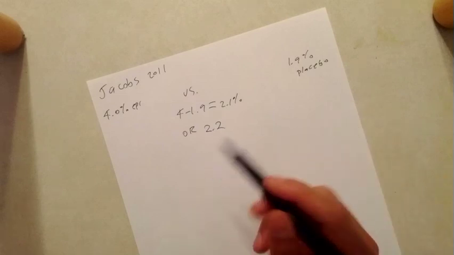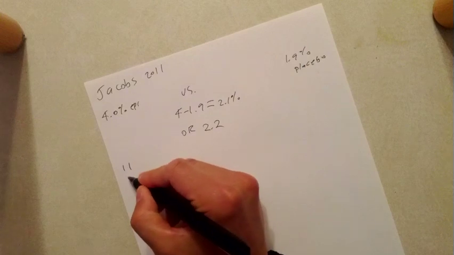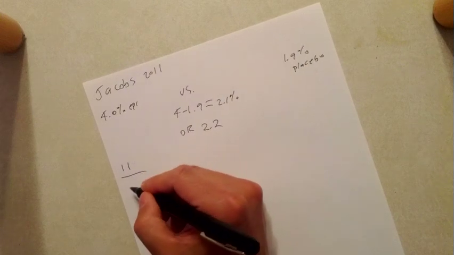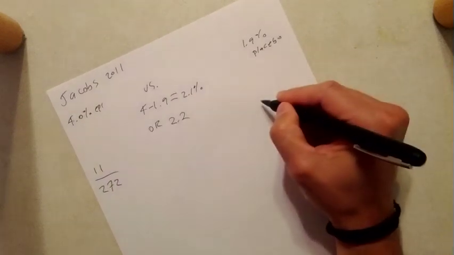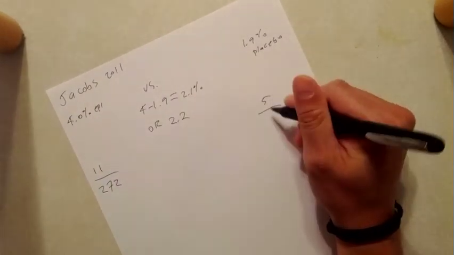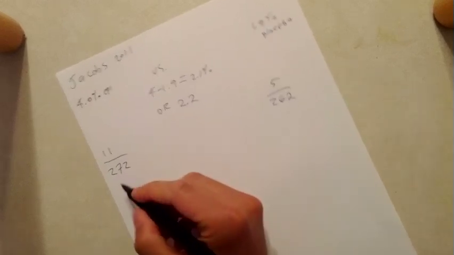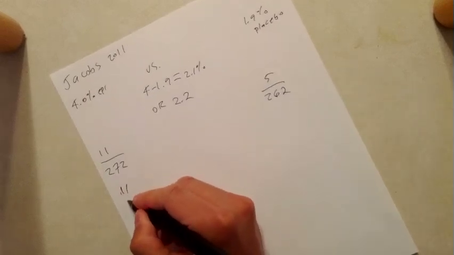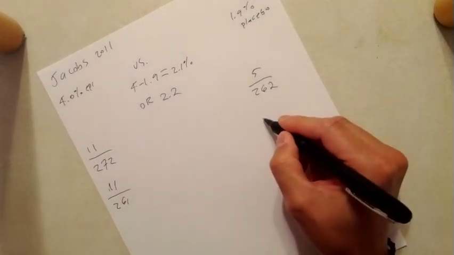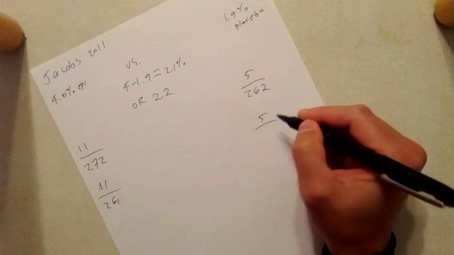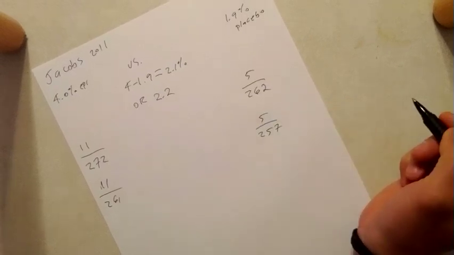Well, let's calculate it. If you go back to the study, there were 11 survivors in the epi group out of a total of 272, and there were 5 survivors in the placebo group out of 262, which means that really, to get odds, there were 11 survivors versus 261 non-survivors, and 5 versus 257.